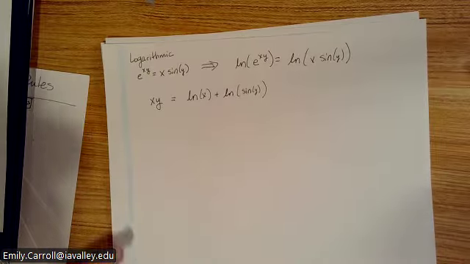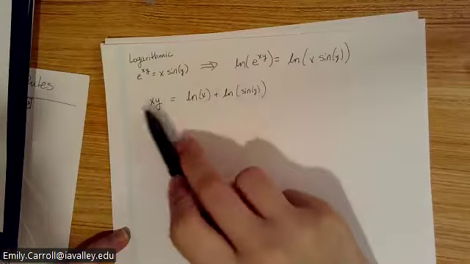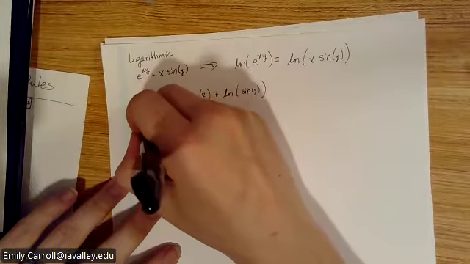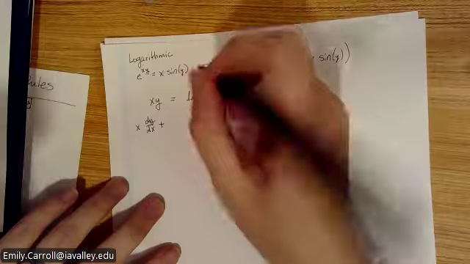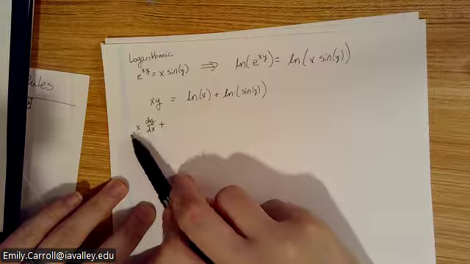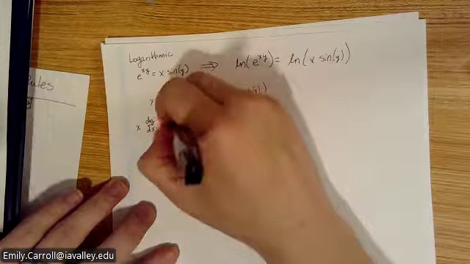Okay, so let's take the derivative of both sides. Derivative of the left side requires product rule. So we'll have x dy dx. So keep the first, derivative of the second. Derivative of the first, keep the second.